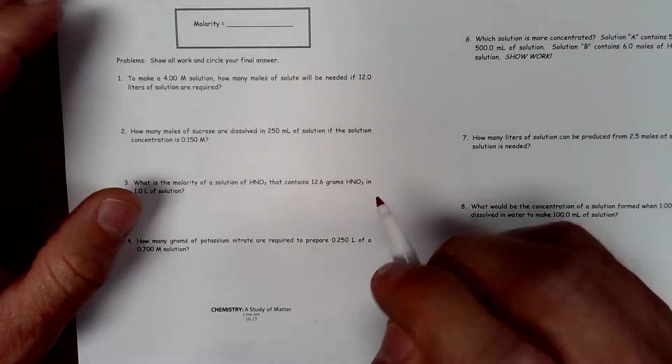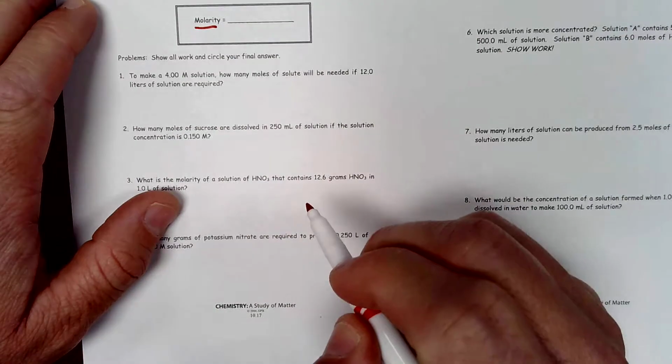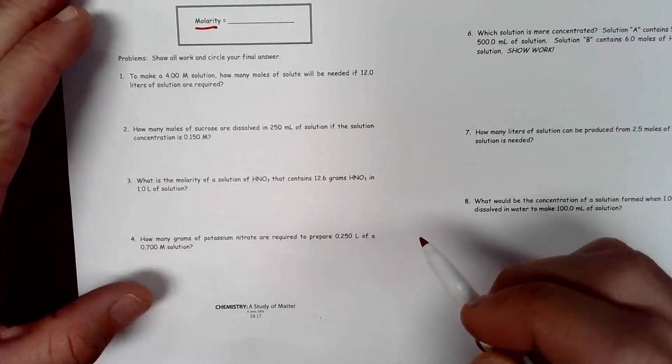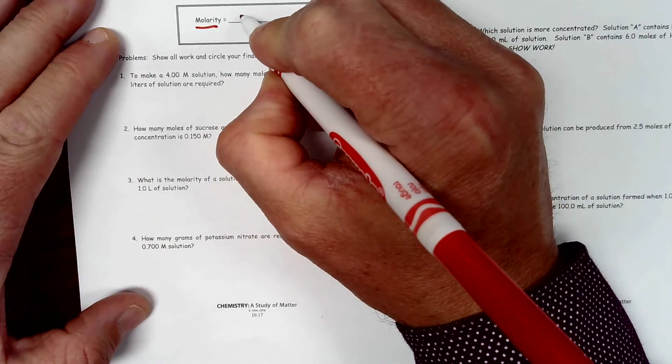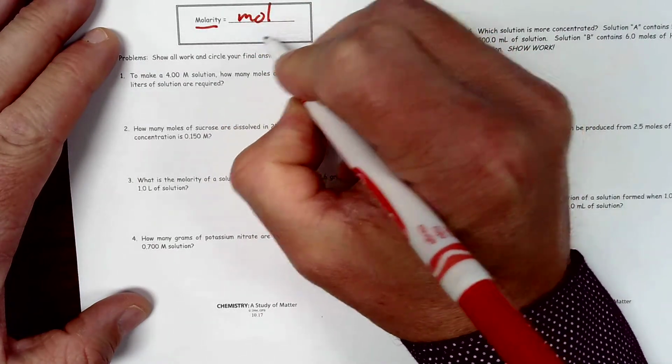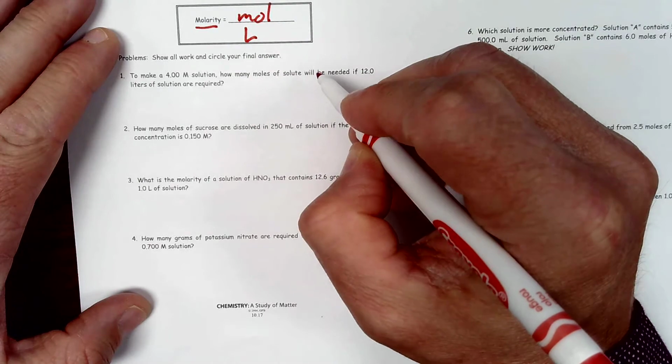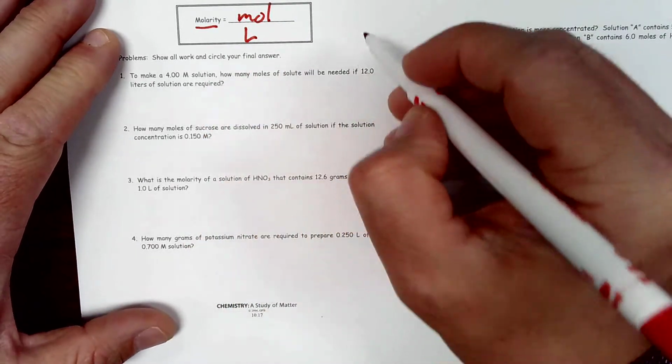In this video, I'm going to go over molarity, how to calculate it, and some of the different problems that you'll be doing with molarity. So just a reminder for molarity, molarity is moles of solute over liters of solution. And a couple other things that you should remember.